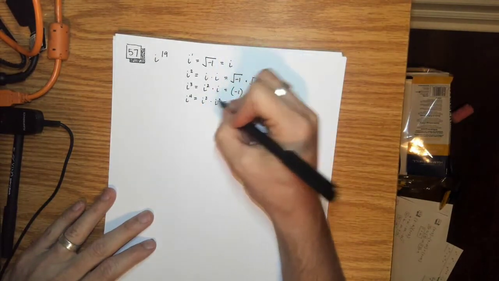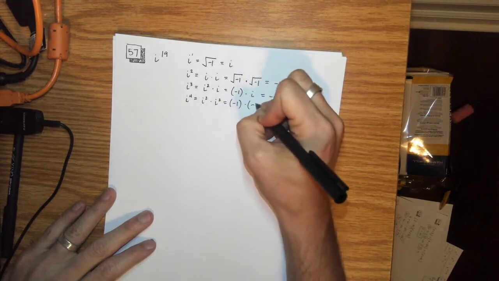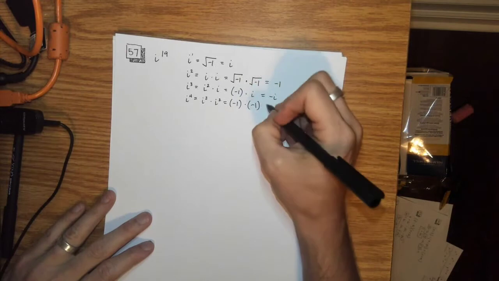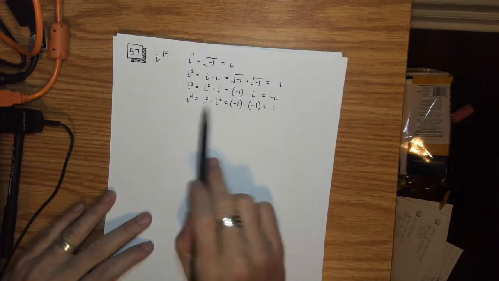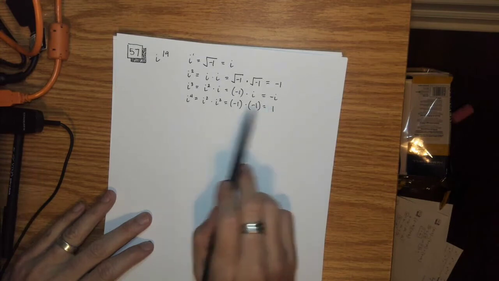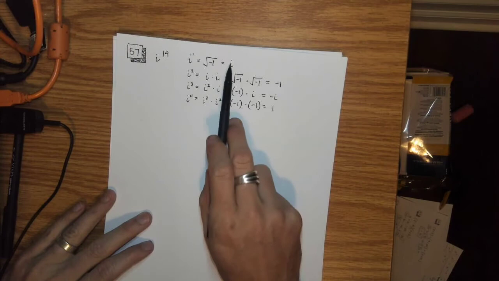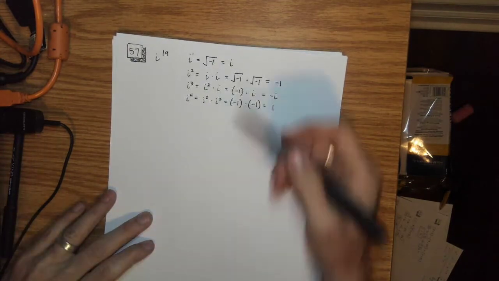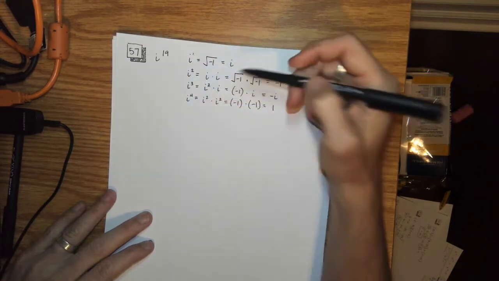Remember, i squared is -1, so -1 times -1 is +1. If we did i to the 5th, since i to the 4th equals 1, i to the 5th actually equals i. These same 4 things keep repeating on and on.